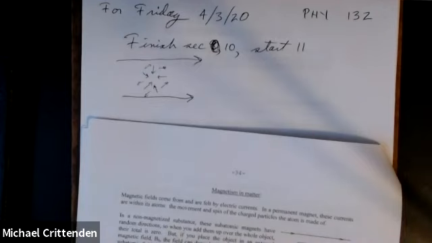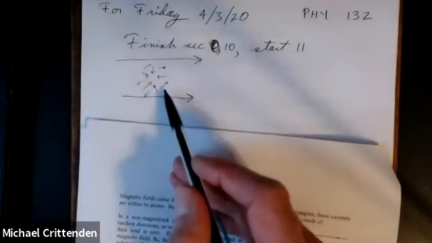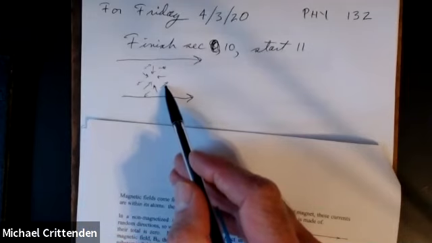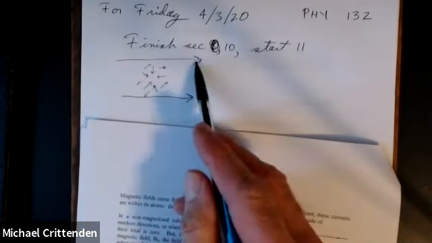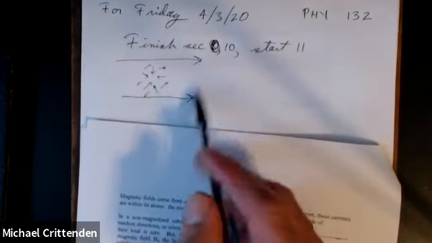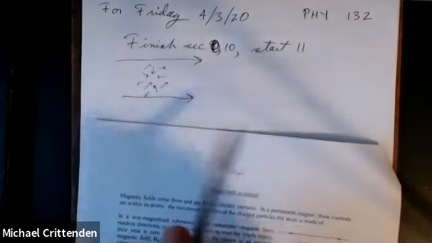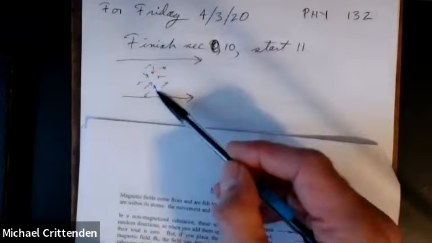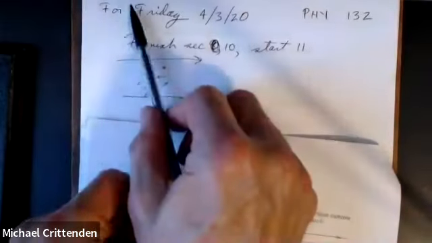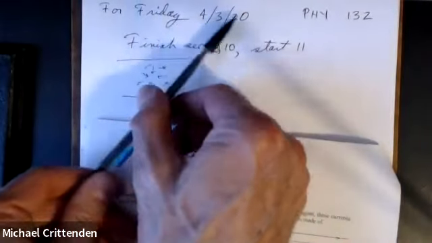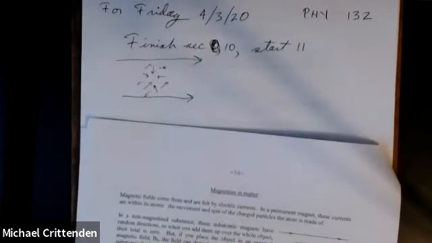Torque equals mu cross B. Sound familiar? So just like compasses in the Earth's magnetic field, these little guys want to line up with the external field they've been placed in. So this one right here is going to want to do something like that. And all its friends have similar urges.